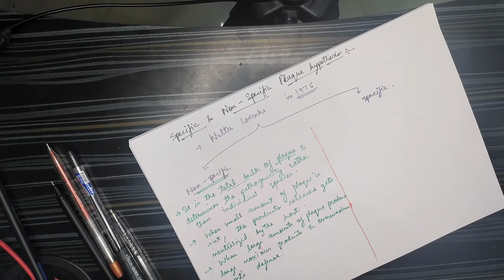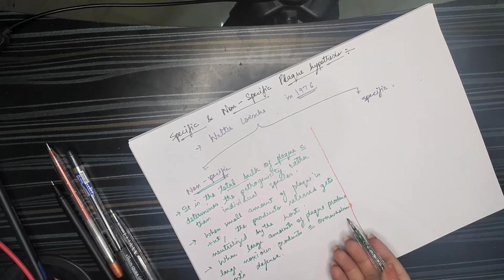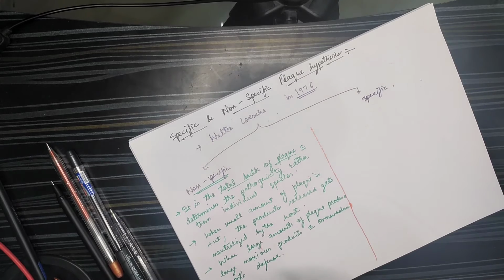If in a class of 40 people, only 1 to 2 people are naughty or create disturbance in the class, the teacher can easily handle that. But if there is a bulk of children who are very noxious, it becomes difficult for the teacher to handle them. So similarly, when a large amount of plaque produces large noxious products, that overwhelms the host defense, and if a small amount of plaque is present, that can easily be neutralized by the host.